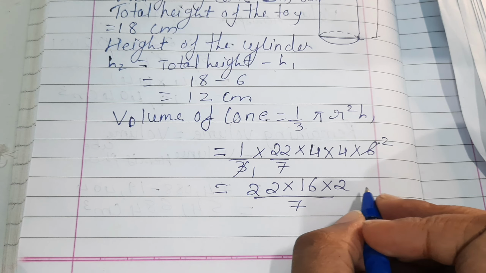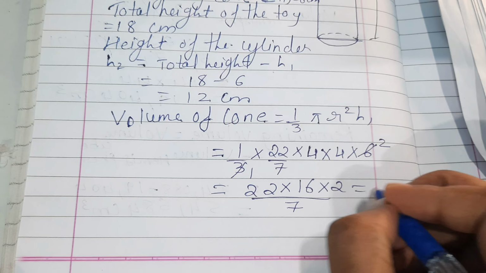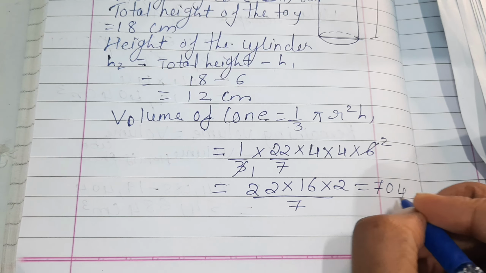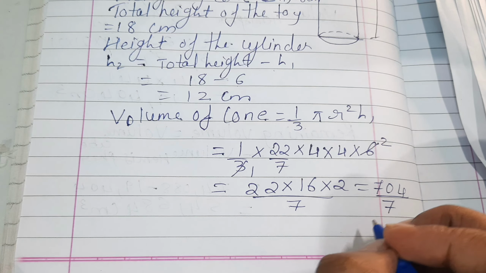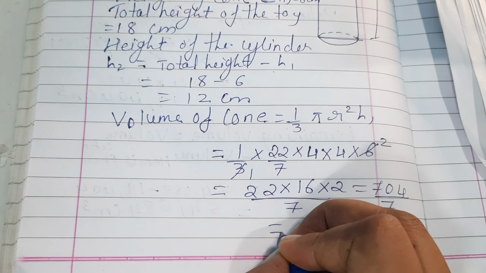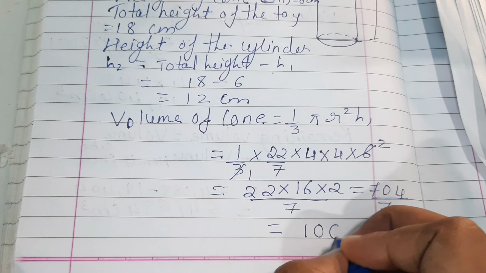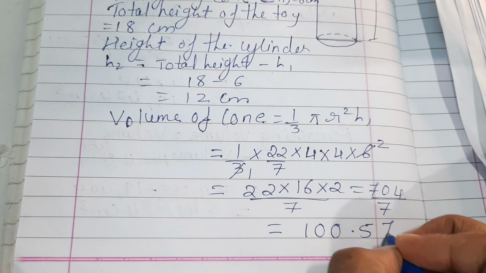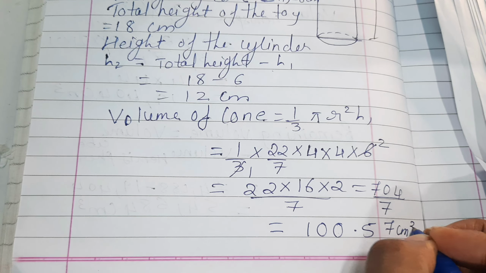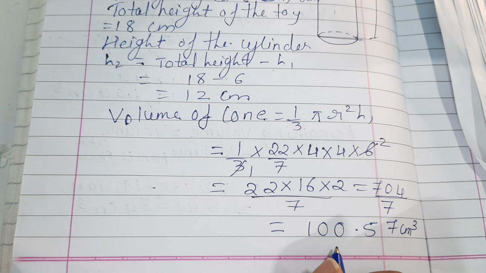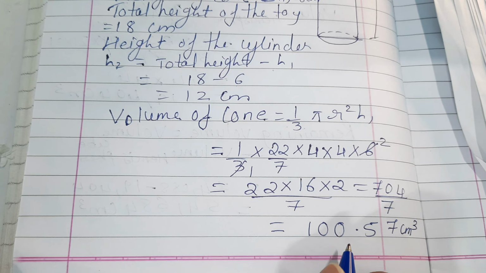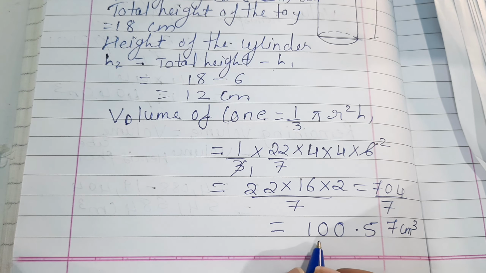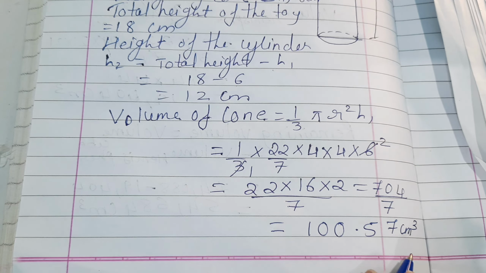So multiply the numerator, you will get 704 upon 7, which is approximately 100.57 centimeter cube. So this is the volume of the cone. You all got 100.57 centimeter cube.